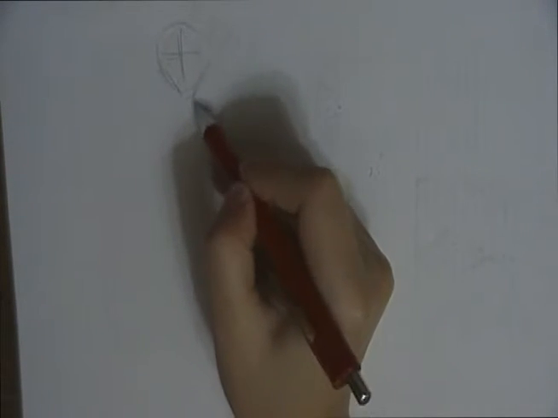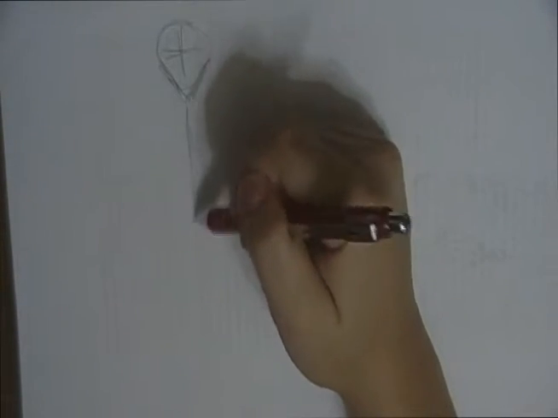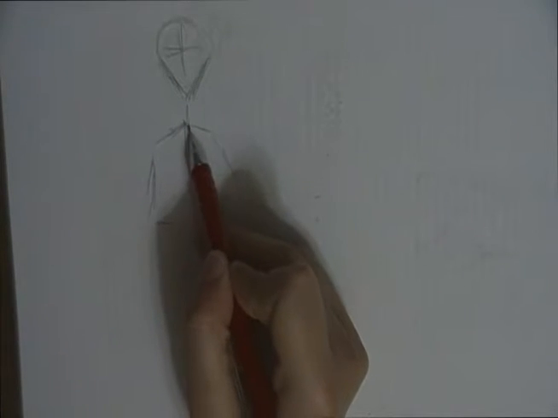I guess my basic design there, and we'll start by drawing a bit of a stick figure here. Yes, I start off by drawing a stick figure. That's kind of the basic of my drawing.